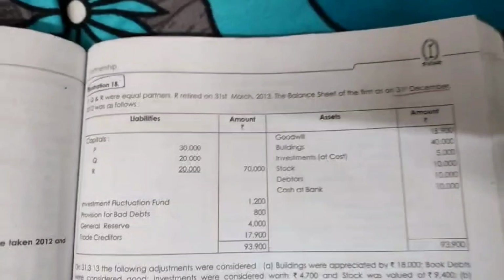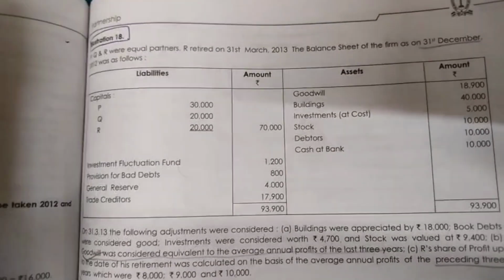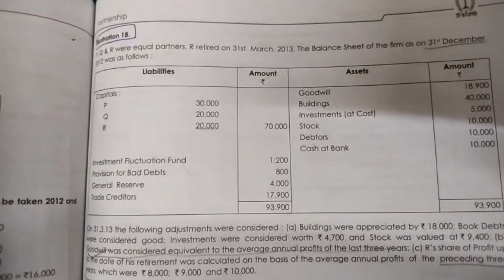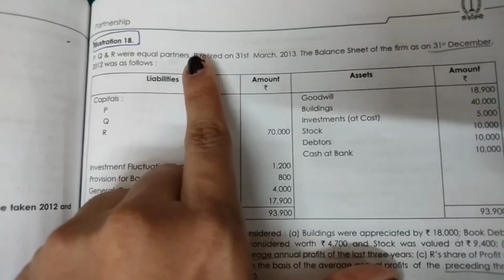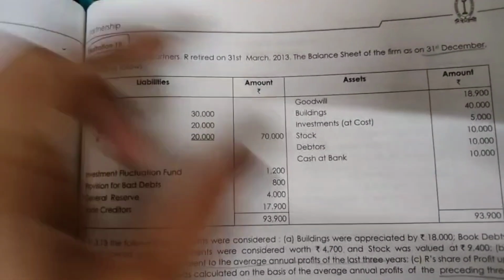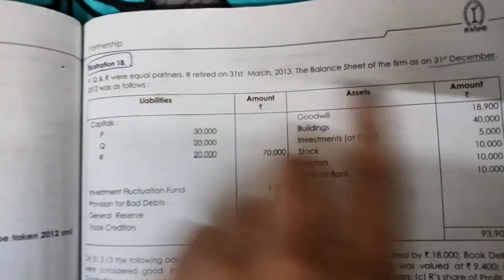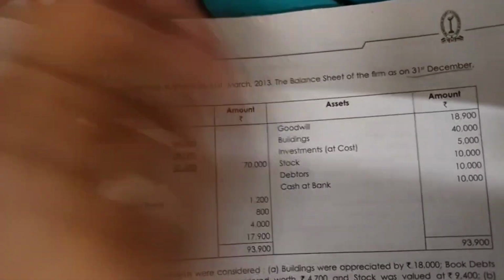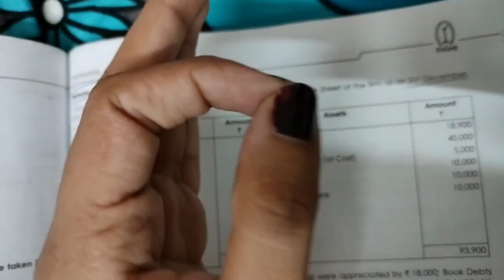So there is a policy we follow: the retiring partner should get the profit till the time he was there in the partnership firm. The partnership firm has to give him the profit till the time he was there. R was there for 3 months extra. So you have to also find the profit for these 3 months. And the other thing, as of 31st December 2012, they might have already prepared the profit and loss account and balance sheet and shared the profits till 31st December 2012. Now we have to just find the profit of these 3 months, because R is going to retire and has to get the profit till the time he was there in the partnership firm.